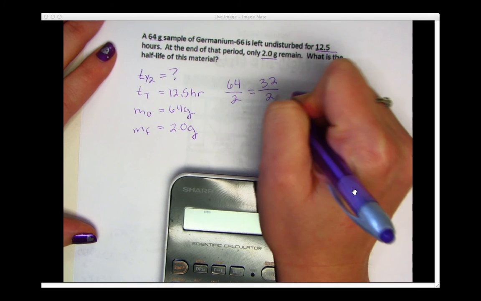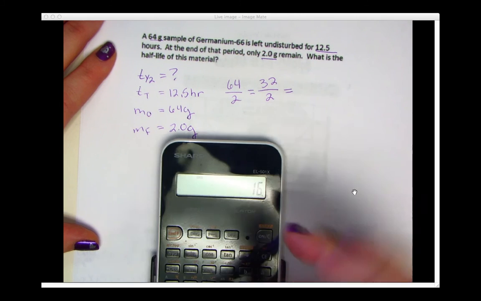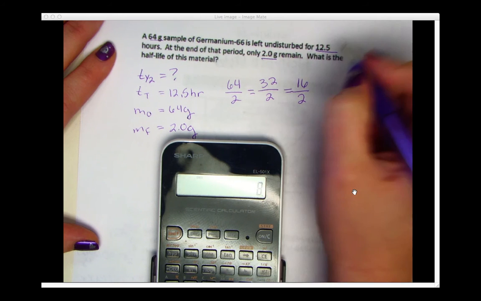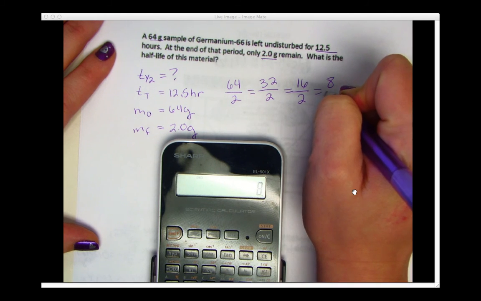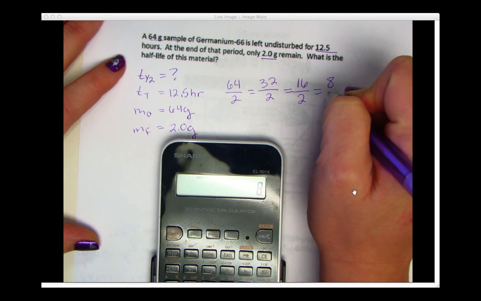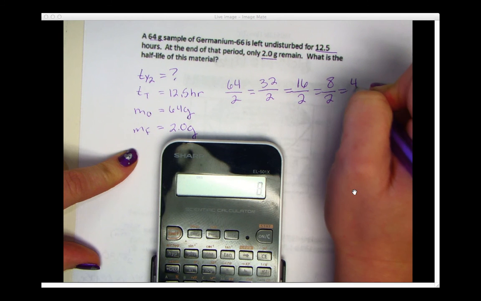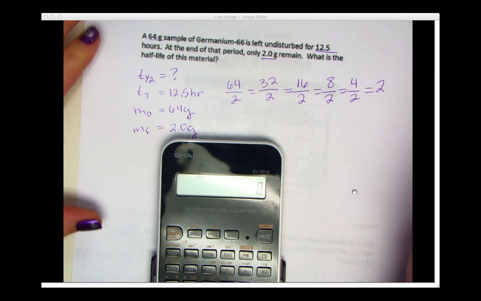Divide that by 2, you get 16. Divided by 2, you get 8. I know I'm using a calculator, but just to show you guys how to do it on your calculator. We have to keep going because we got to get all the way down to 2. So then we get to 4, another half-life. Then we get to 2, and we are at our final point.